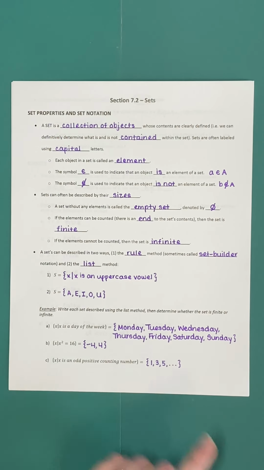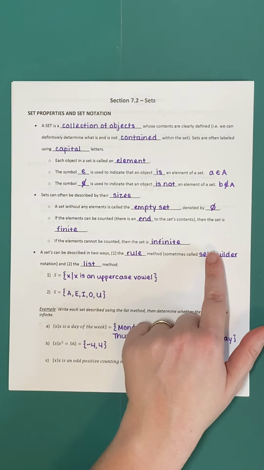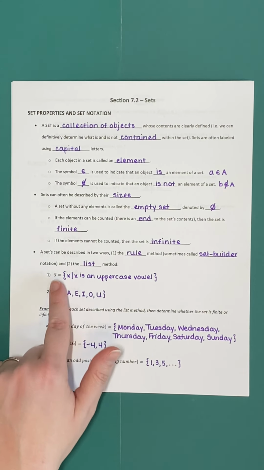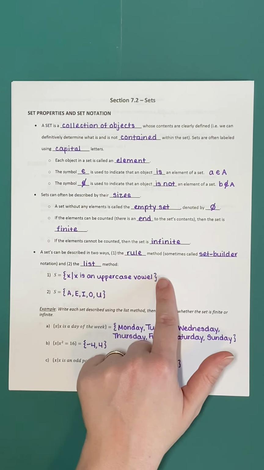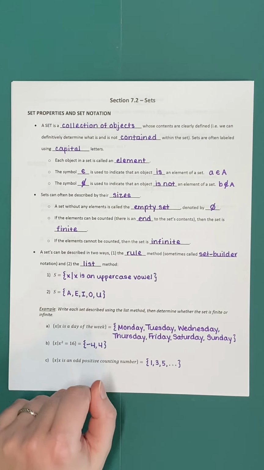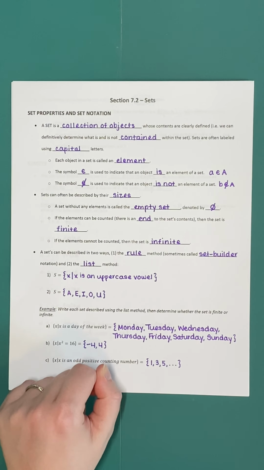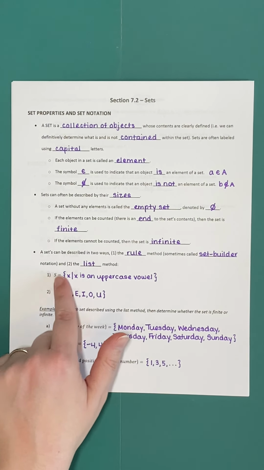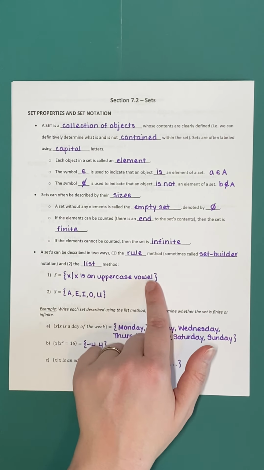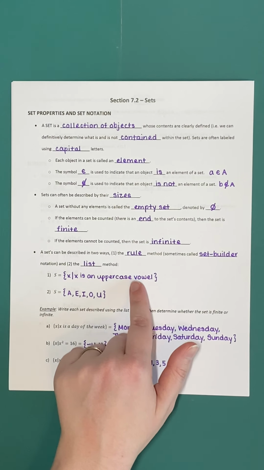Now we could also translate our rule notation or our set builder notation into list notation. What that would require is interpreting what this notation means and then just making a list of all the individual elements within this set. So if this set contains all x such that x is an uppercase vowel, we know how to make a list of all the items in this set.